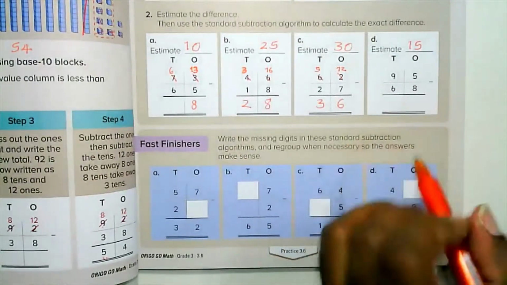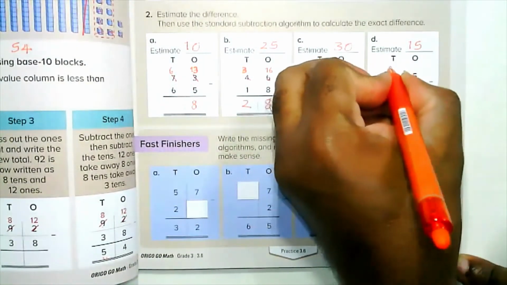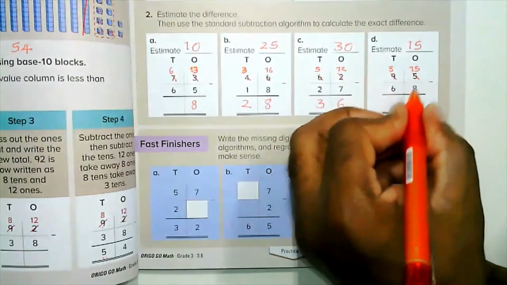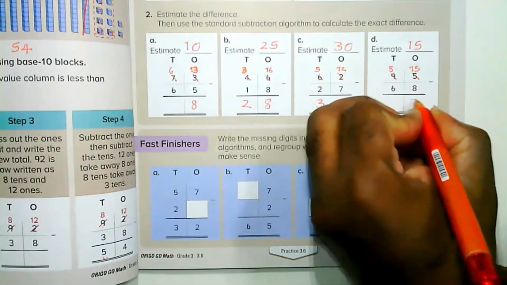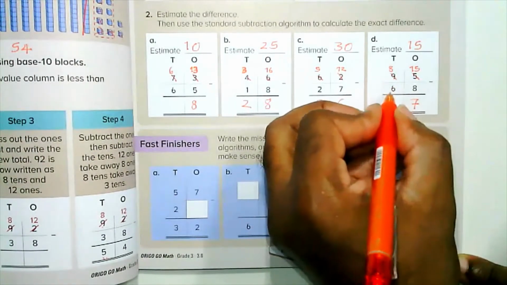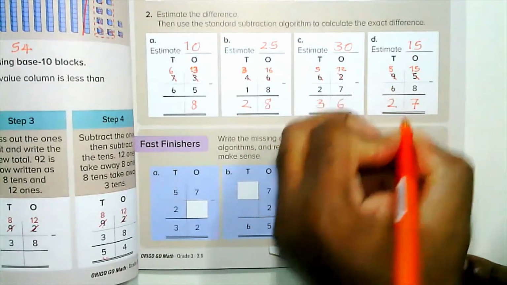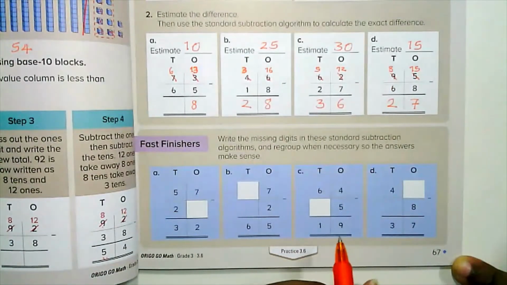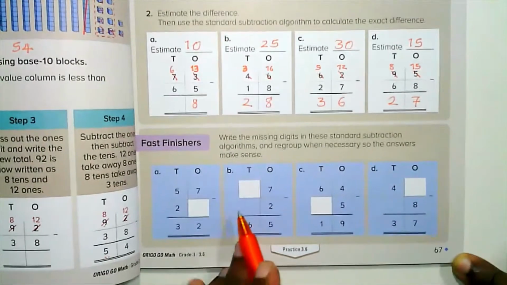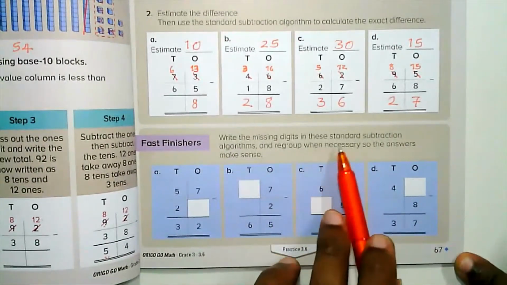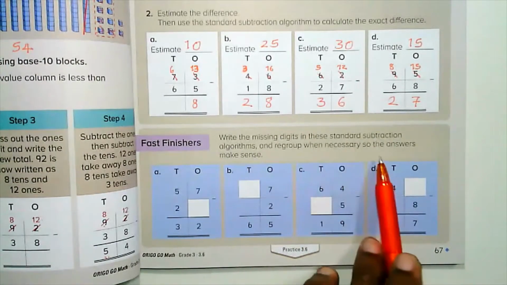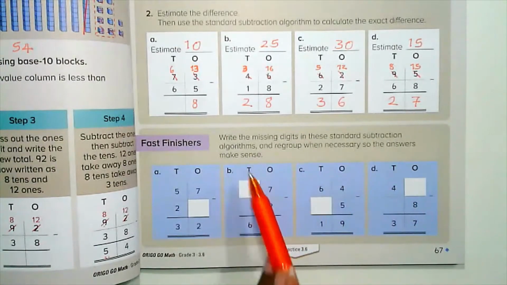Now let's see. Regroup this. 15 minus 8 will be 7. 8 minus 6 will be 27. We are far away. Okay, now let's do this. Write the missing digits in these standard subtraction algorithms and regroup when necessary so the answers make sense.